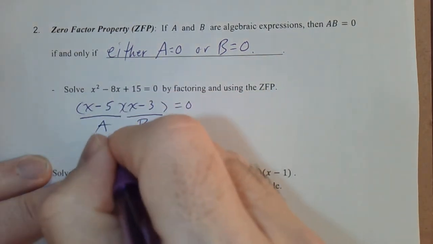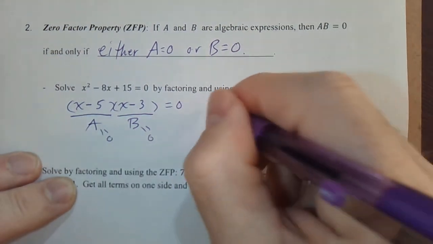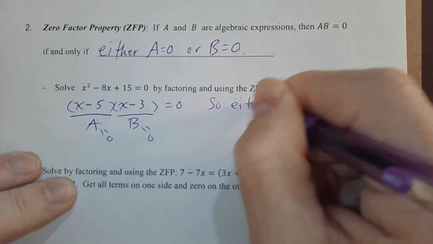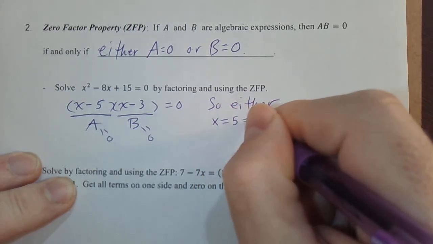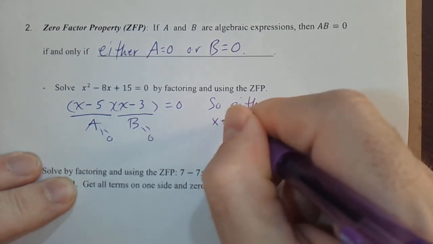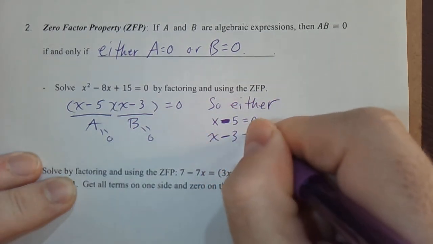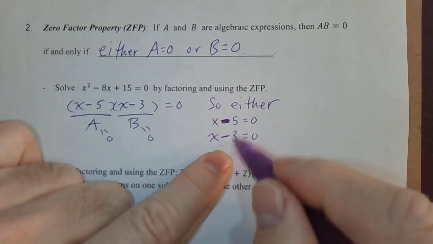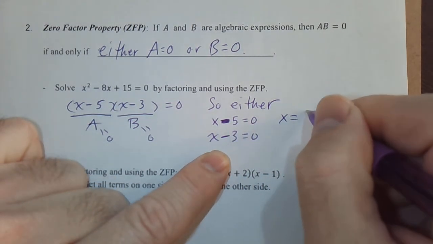So either that's equal to 0 or that's equal to 0. So either x minus 5 is equal to 0, or x minus 3 is equal to 0. And solve both of these, and by adding 5 to both sides, we get x equals 5.